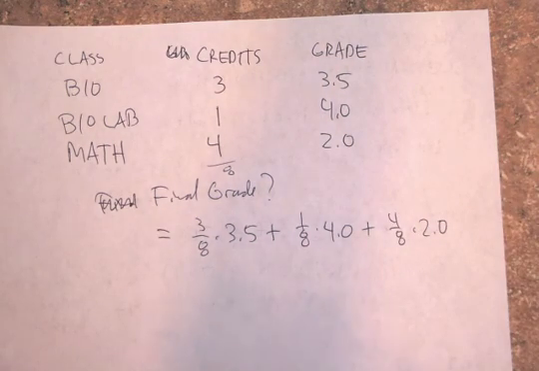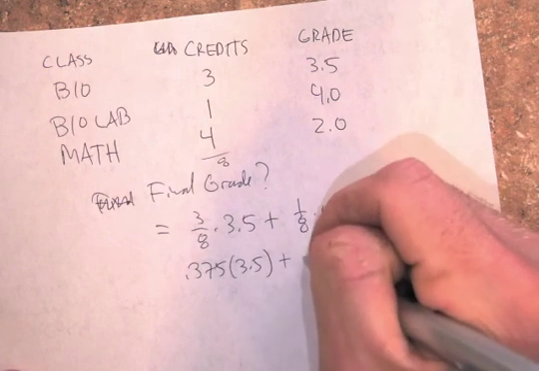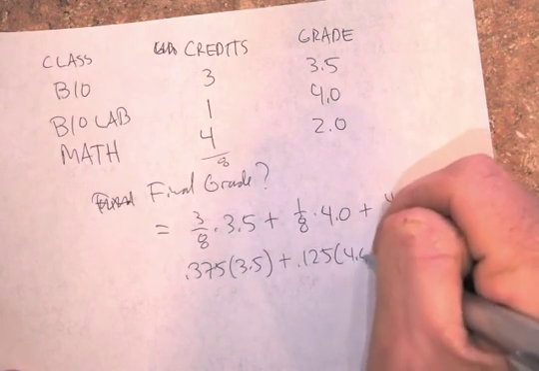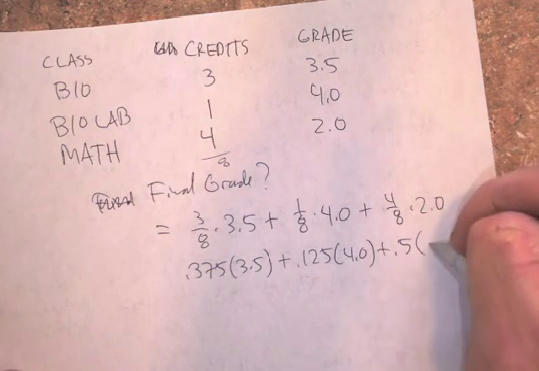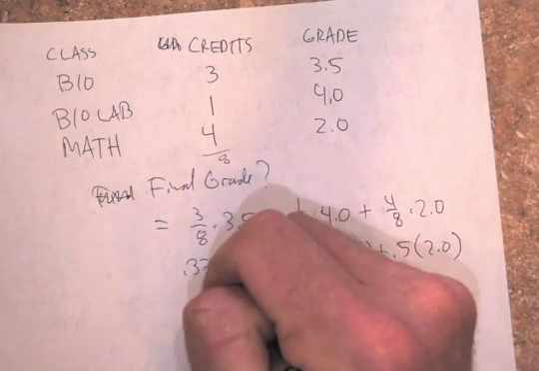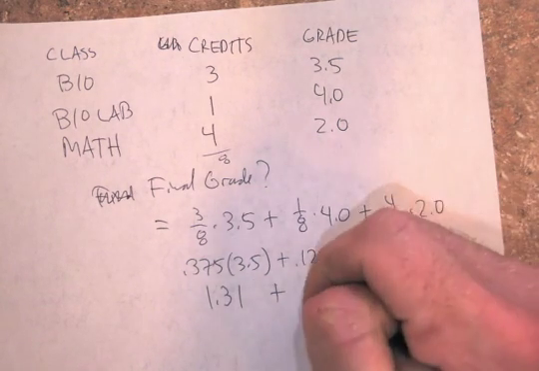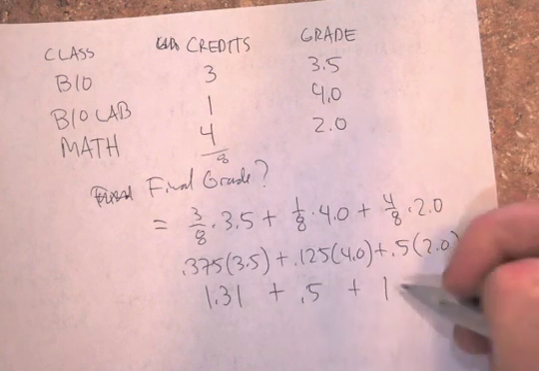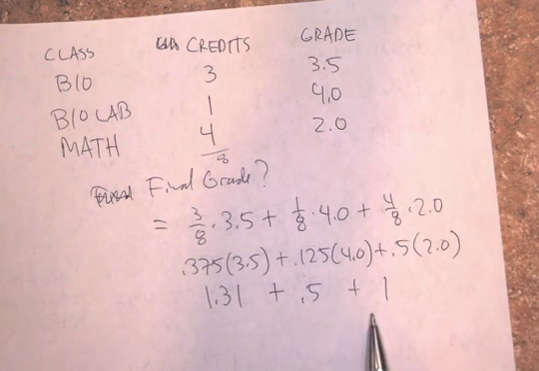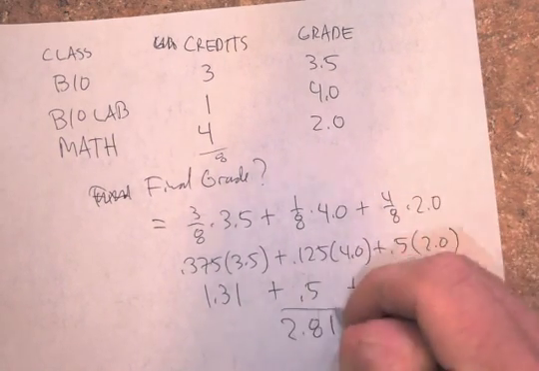Again, I would just change these all to decimals. This is 0.375, 0.125, 4.0, and then obviously 0.5 times 2.0. All right, let's calculate that out. I'm going to round to the nearest hundredth. And then this is just 1, I believe, here at the end. Looking like we're at, what, 2.81? Does that make sense? If my math is right, 2.81.